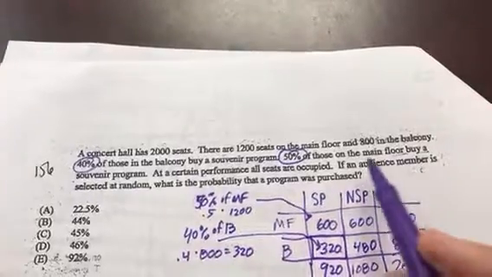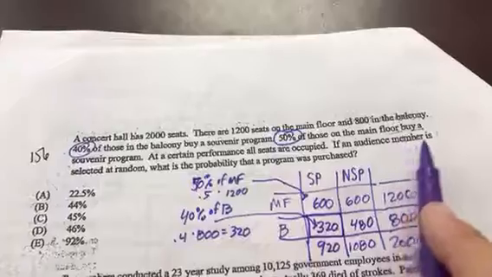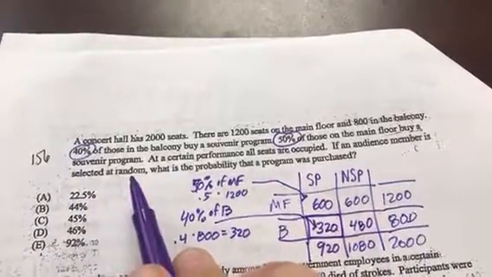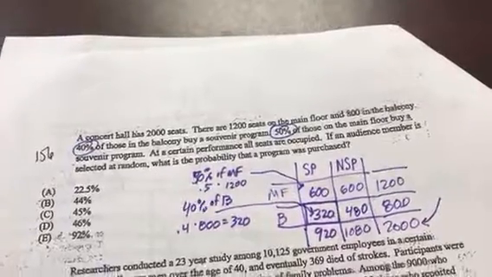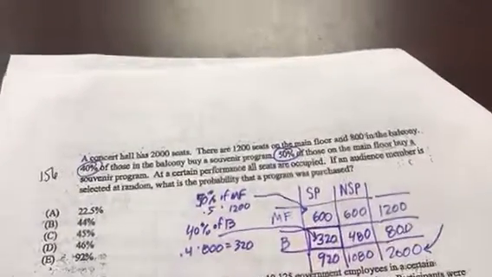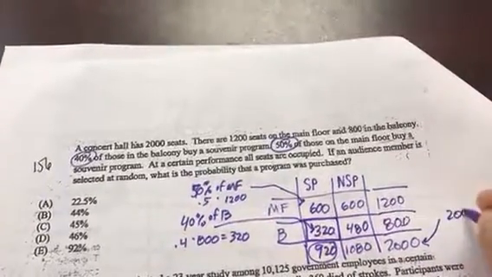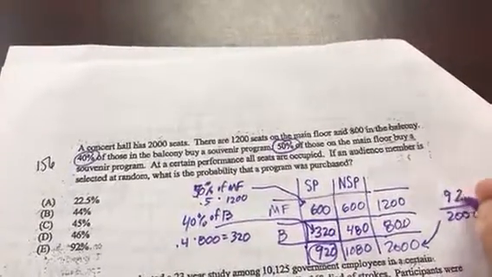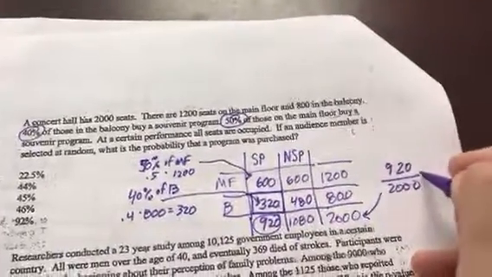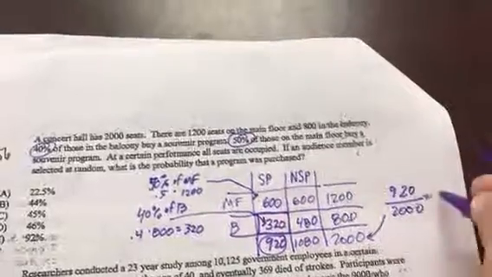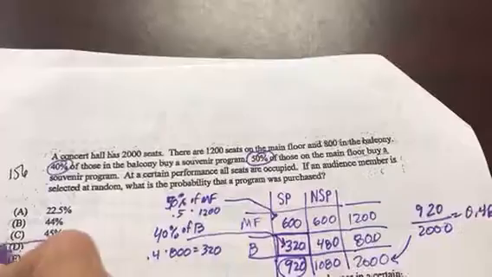Now, with my table filled in, I can do whatever question they might ask. If an audience member is selected at random, so this would just be an audience member, what's the probability that a program was purchased? So it looks like out of all the people in the audience, 920 people bought this souvenir program. And when I crunch the math here, I get 0.46 is the probability, and there's my answer.